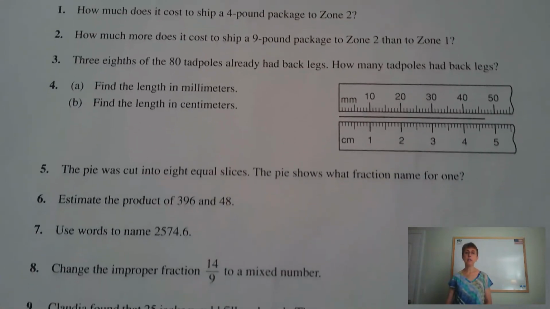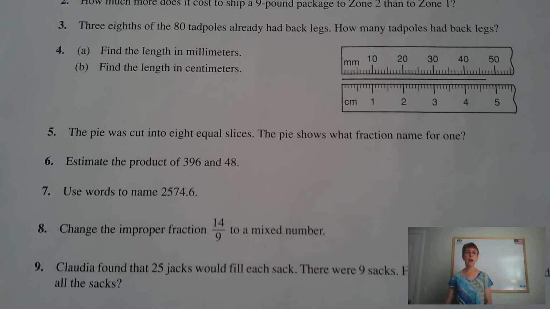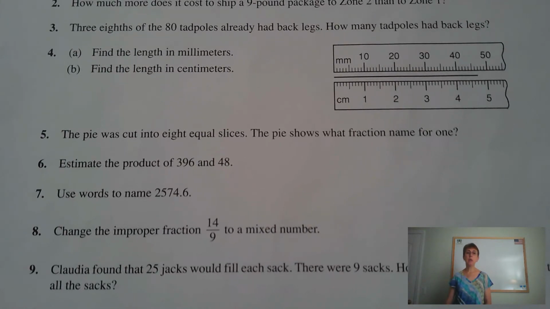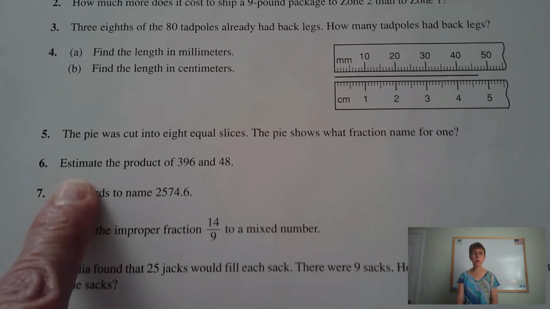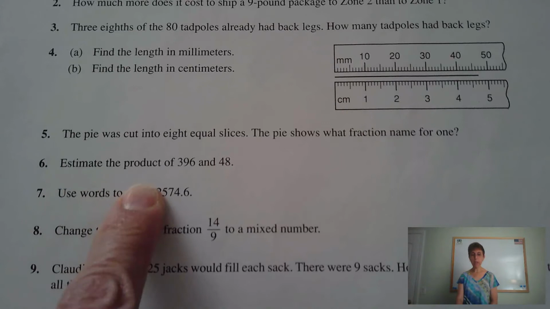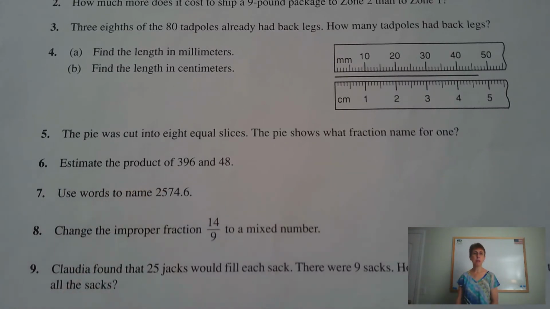and A is finding the length in millimeters, B finding it in centimeters. Number 5, the pie was cut into 8 equal slices. The pie shows what fraction name for 1. So all you need to do for number 5 is to write a fraction name for 1 if the pie is cut into 8 equal slices. Number 6, estimate the product of 396 and 48. 2 important words here. Estimate, what does that mean? And product, what does that mean?